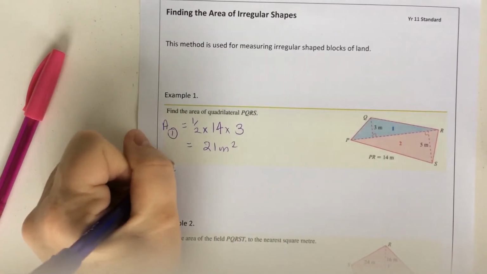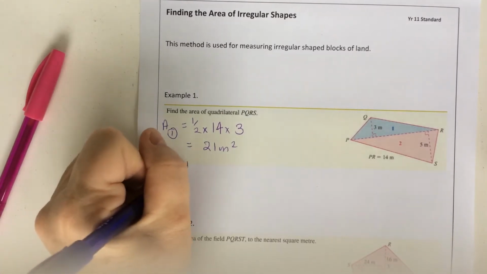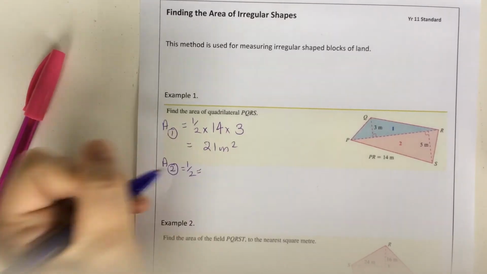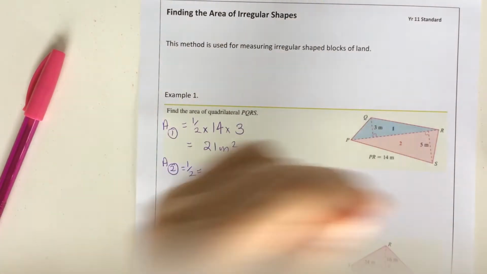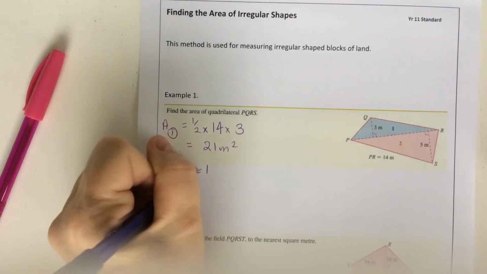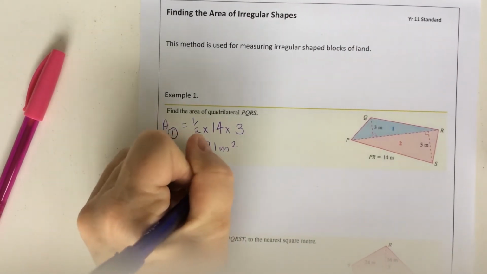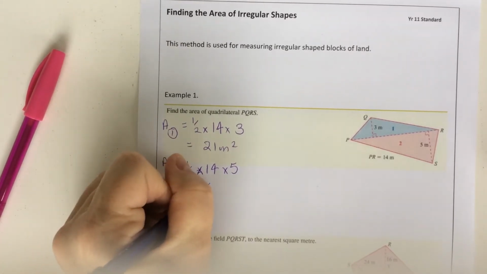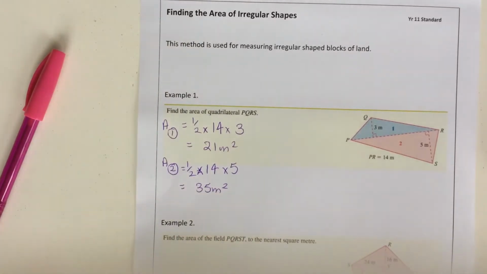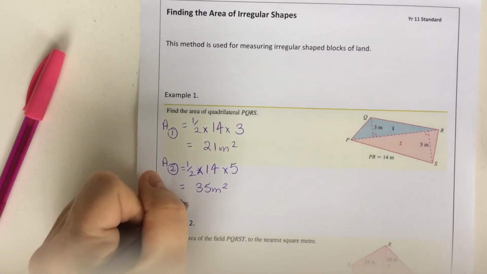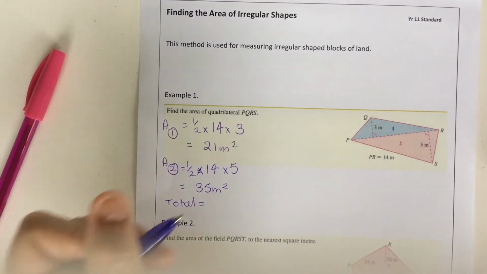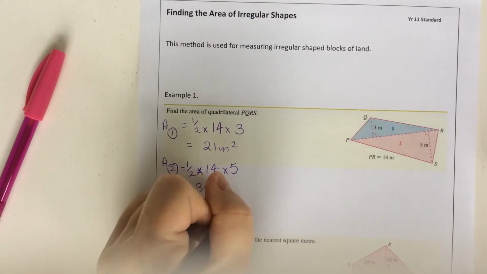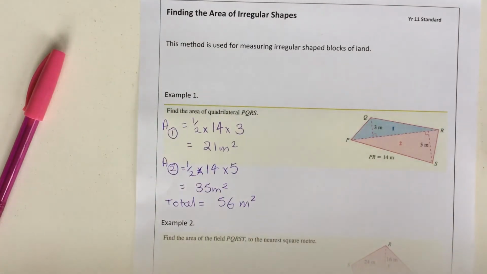Moving on to triangle 2. Once again, the base is the same measurement, 14. It's an upside down triangle, so that is a half times 14 times 5. That gives 35, and then to get the total, we add the two pieces together, which gives us 56 metres squared.